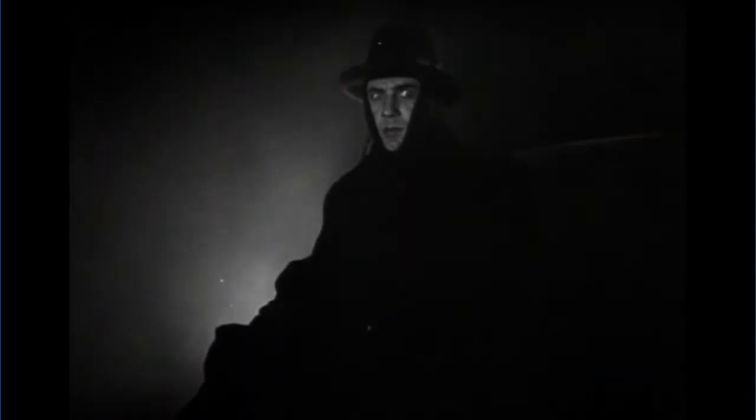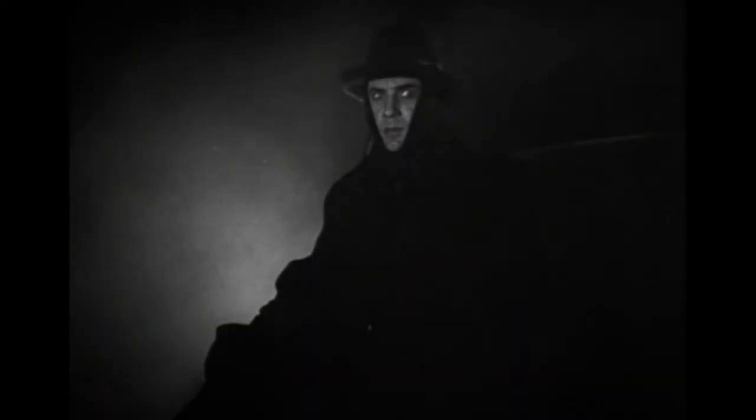Okay, I'm going to move ahead slightly to Renfield's arrival at the castle. Okay, so here he is, literally in a white hat. At this point in the film, Renfield is one of the good guys. He is unsuspecting and is about to become our first victim of Dracula.